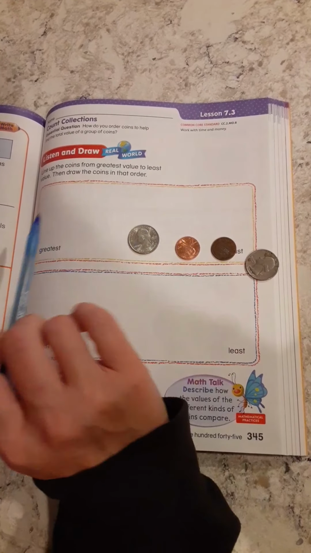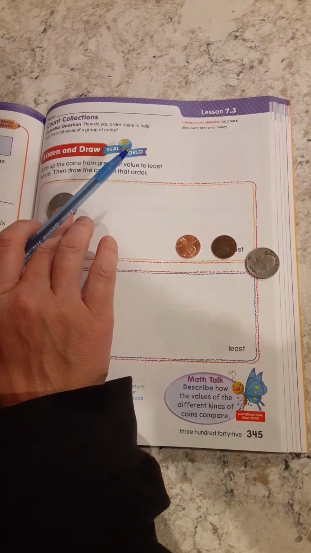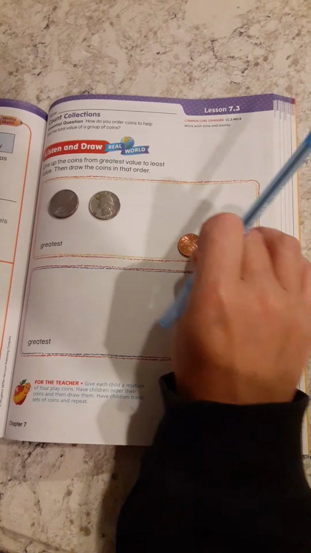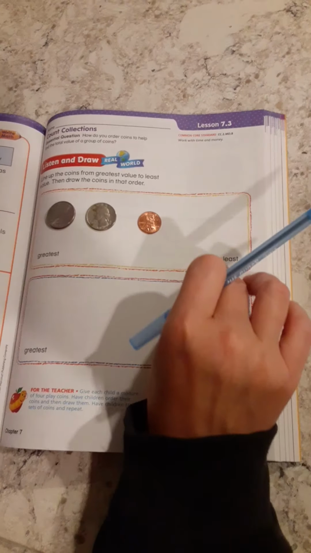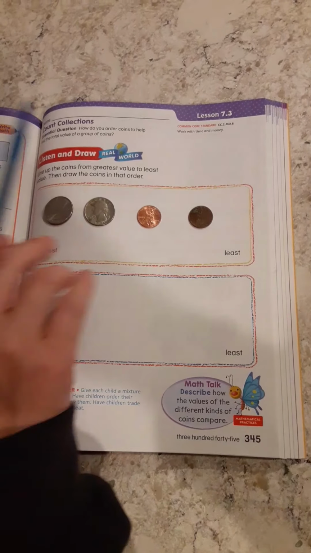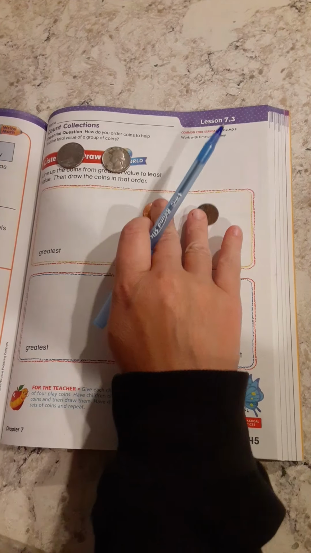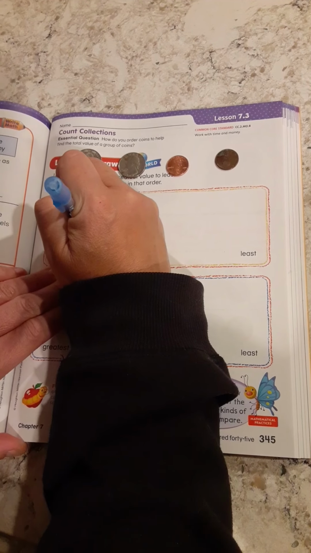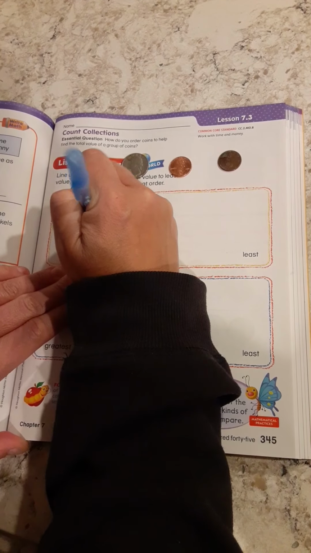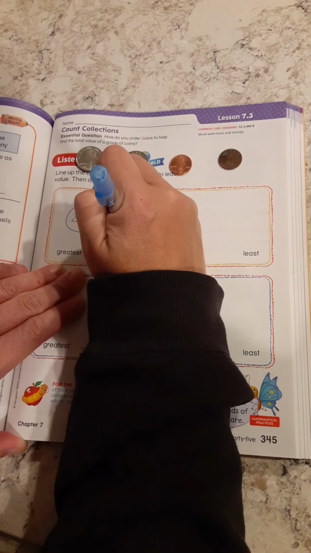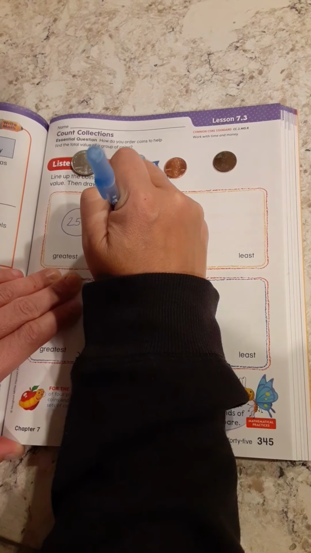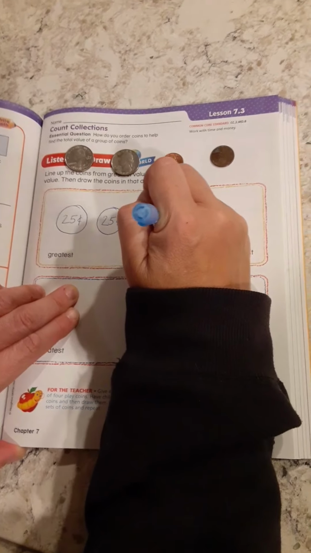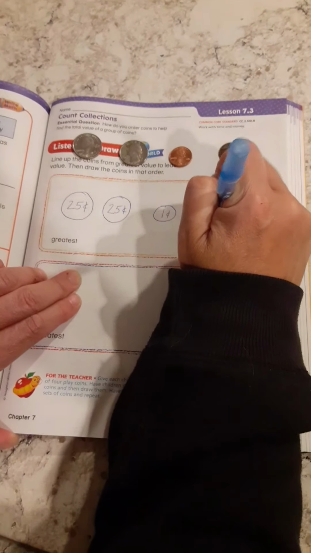So I know that the quarter is worth the most. So I have a quarter, and I have another quarter. And then I have my pennies. Those are worth the least amount. Those are only worth 1. Okay, so what I'm going to do is draw in those coins. I'm going to draw my quarter and label it 25 cents, and another quarter, and label that 25 cents. And then I'm going to make my 2 pennies. My pennies are worth 1.